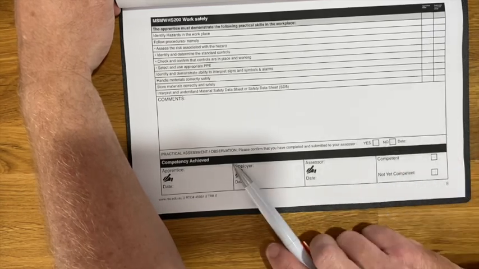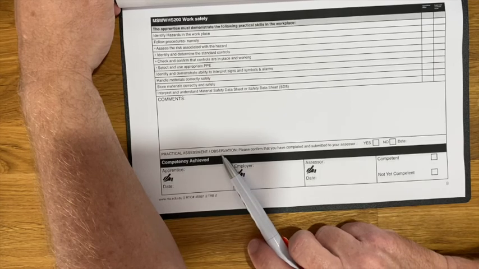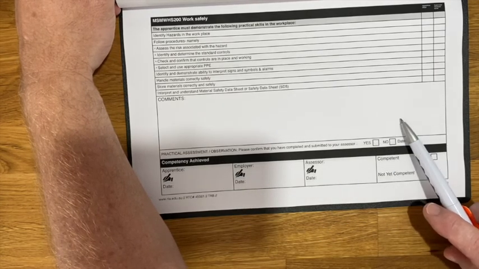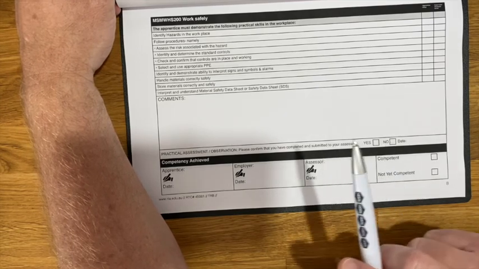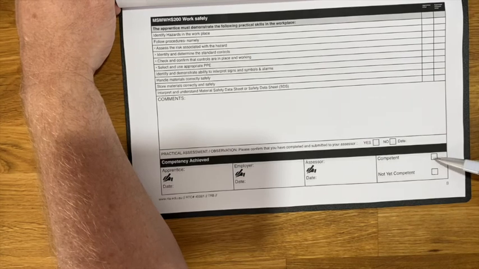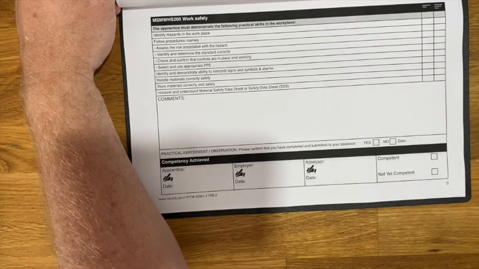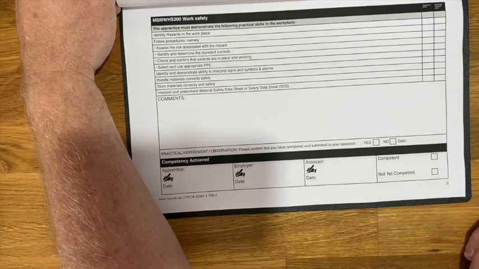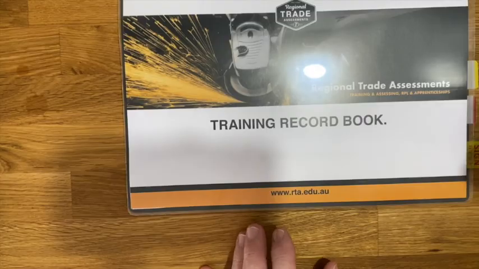If you have done your practical assessment and submitted it to your assessor, you can tick here to say you've done it. Put some dates here and everyone sign. I'll sign it when I come to the workplace, but the employer and the apprentice can sign it prior to that. I will also tick here that you're competent. Your assessor can also tick that you're competent. As long as that's filled out to some extent with the right dates on it, that's all we need. And that is your training record book.